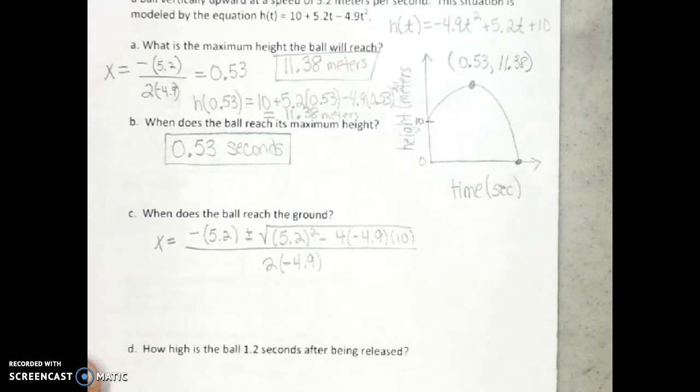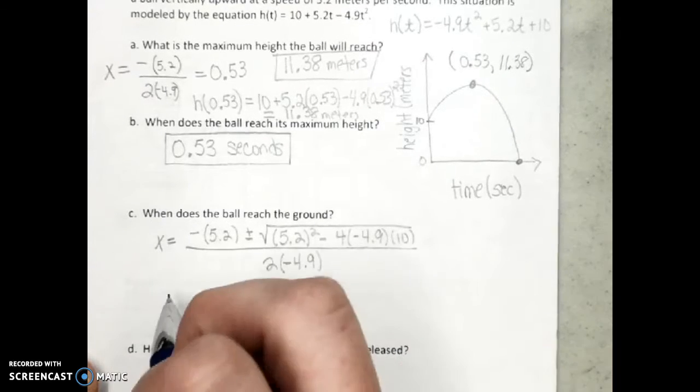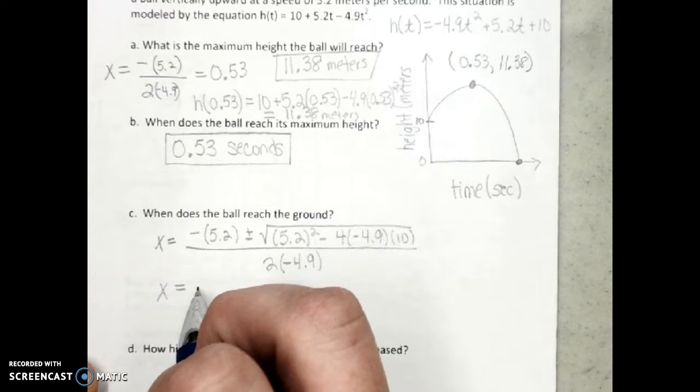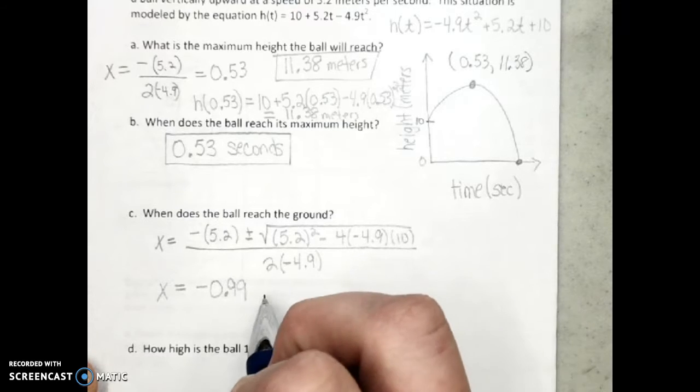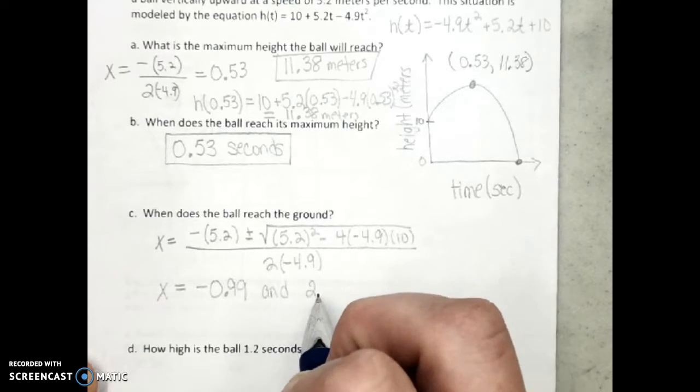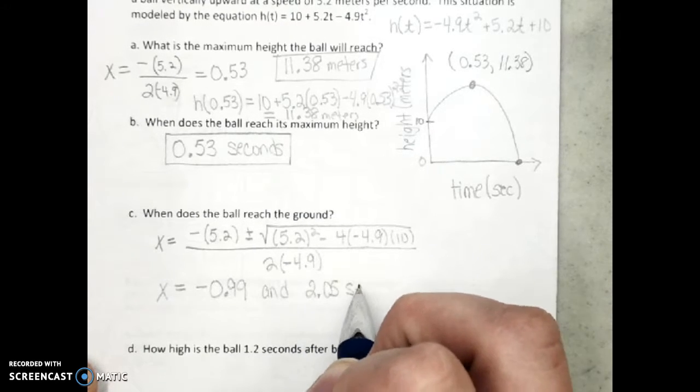Now I typed these two in my calculator, and I found out x equals negative 0.99 seconds and 2.05 seconds.